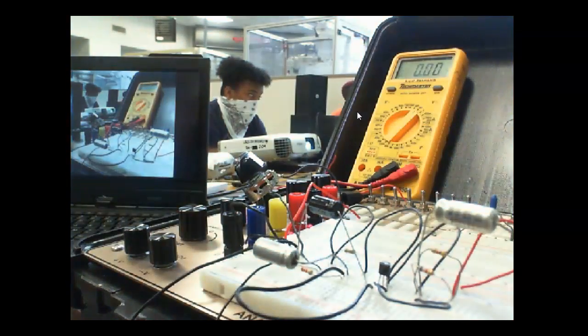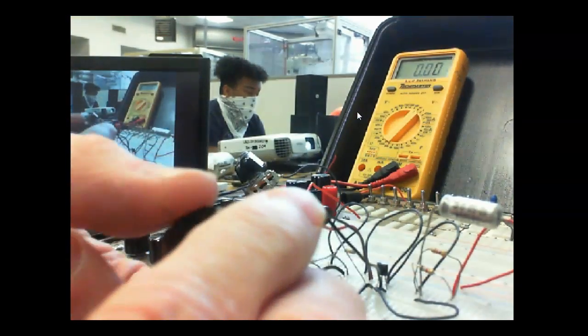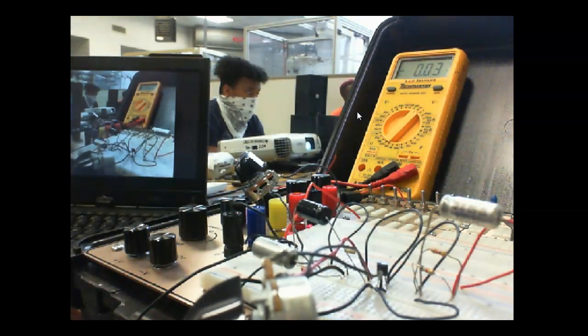So what I want to do is replace this wire with my pot. The 10K pot. It's here. Bring this one back. So this is our maximum output. Let me bring my scope back up.